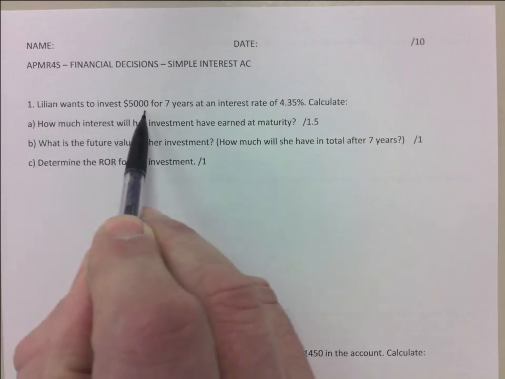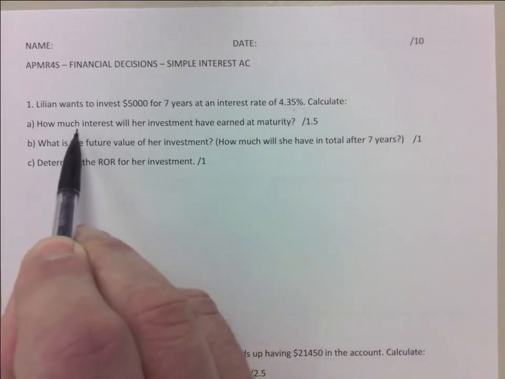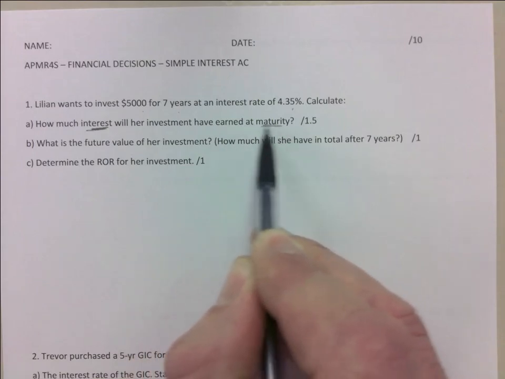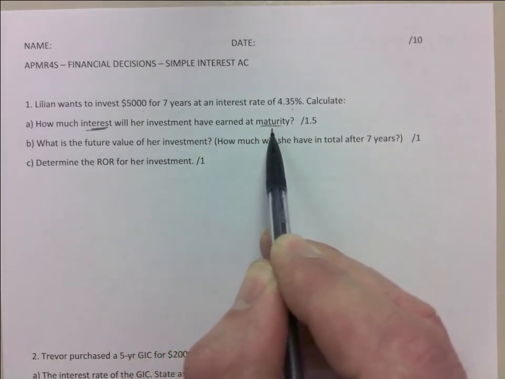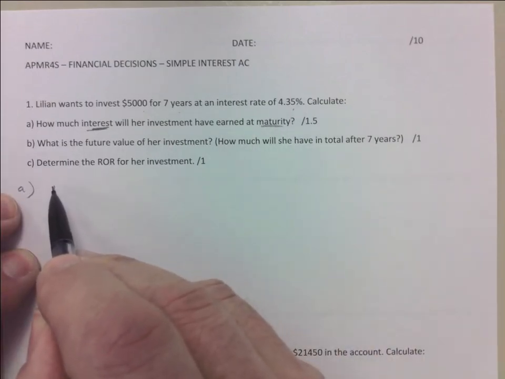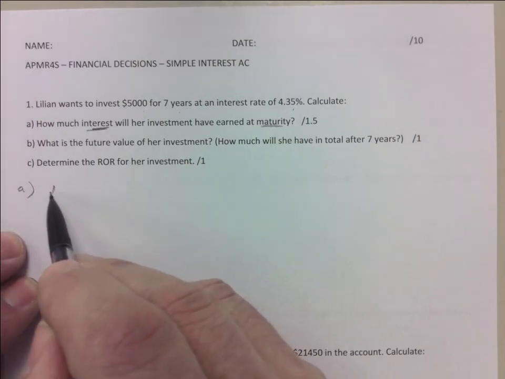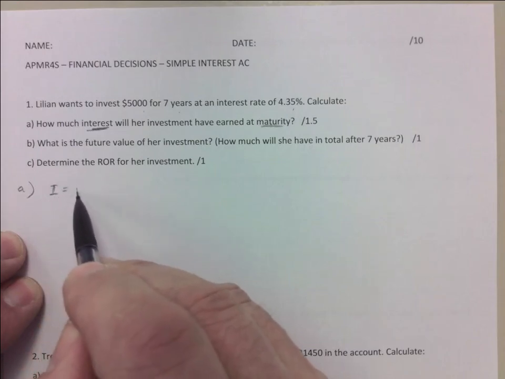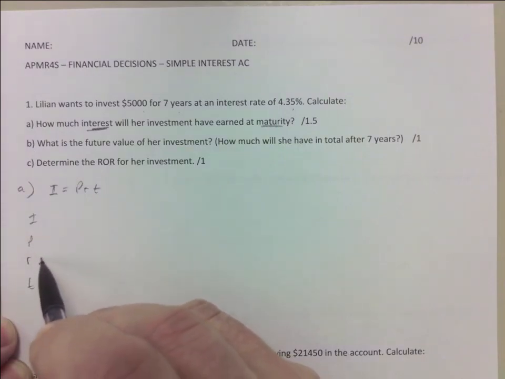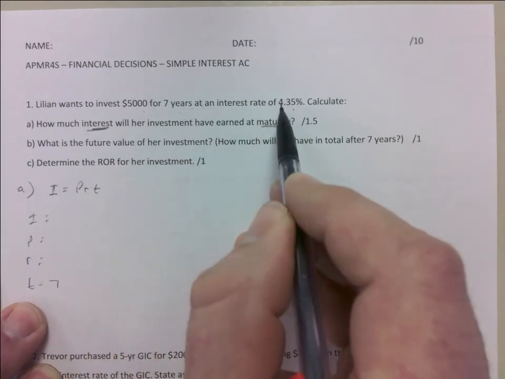All right, Lillian wants to invest $5,000, 7 years at that interest rate. Calculate how much interest the investment will have earned at maturity. Maturity is a term to say at the end, when it matures. It's simple interest. So I'm going to use I equals PRT. I encourage you to do a little inventory. Before you do that, 7 years, it's already in years, so we're good.